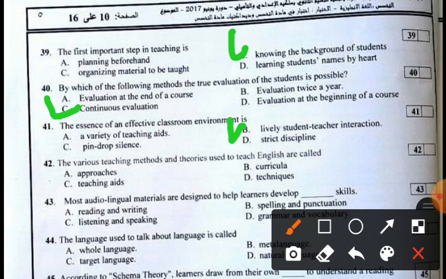Teachers should build a good atmosphere in the classroom, a lively student-teacher interaction, because students should respect the teacher and the teacher respects the dignity of the students. They should work together, etc. So lively student-teacher interaction is the right answer here.